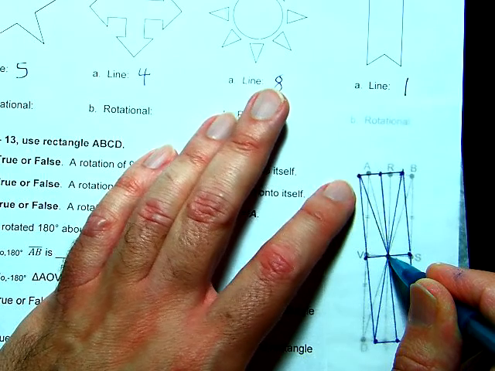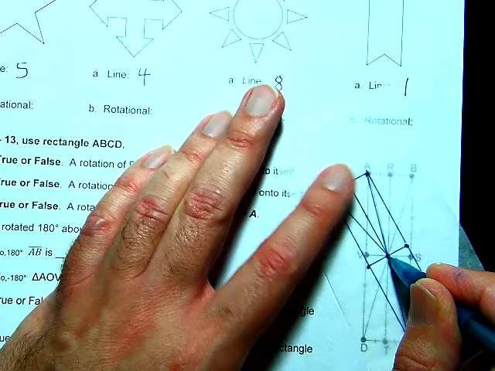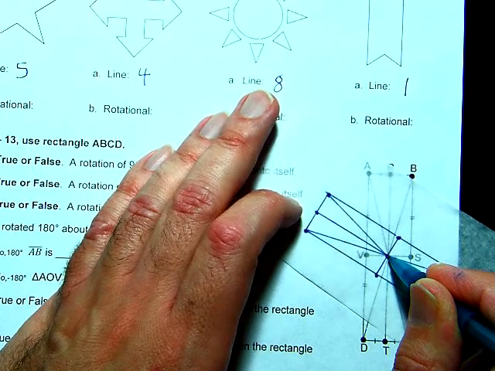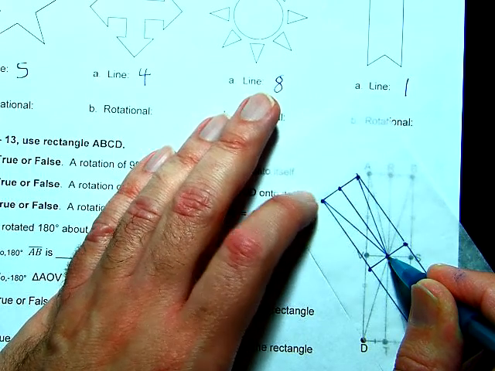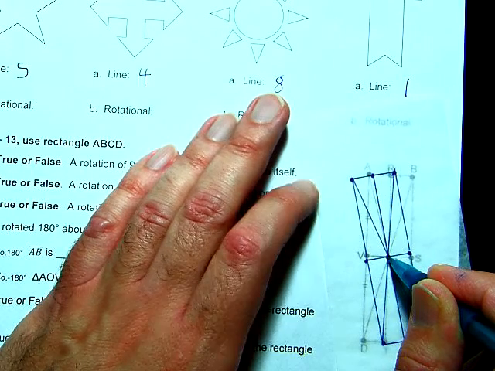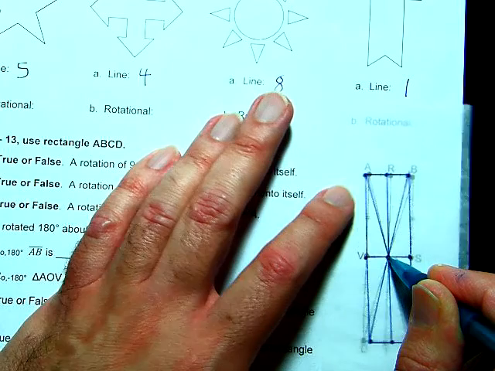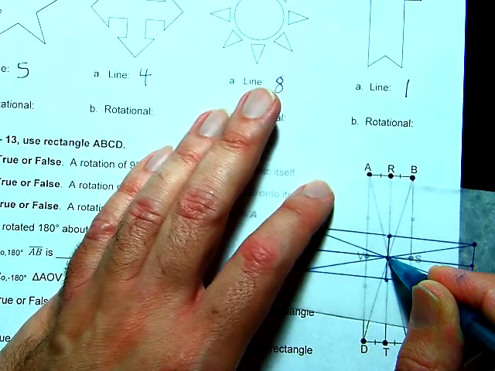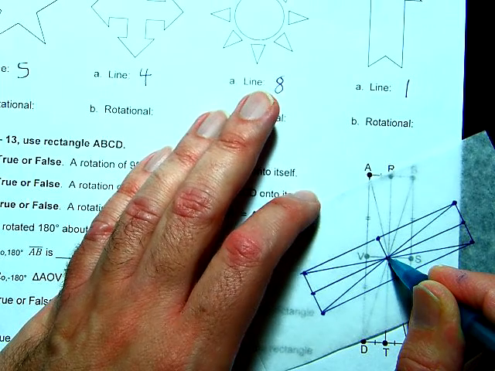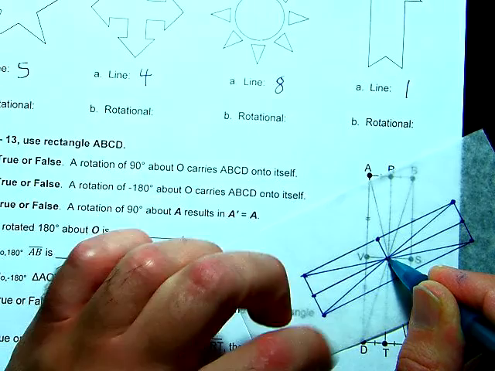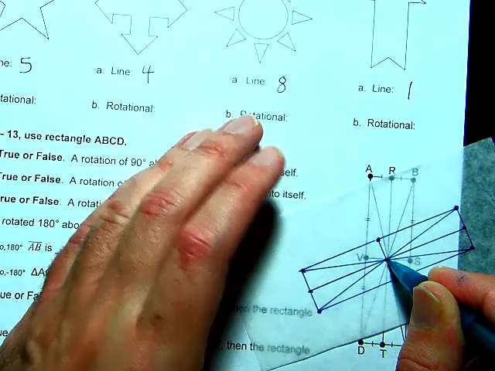So one related question might be, when you do a rotation, are there any points that do not move? When I'm doing this, is there any point that is not moving? I think you can see that all the points move except for O. O is staying in the same location. Everything is rotating around O, but O itself remains fixed.